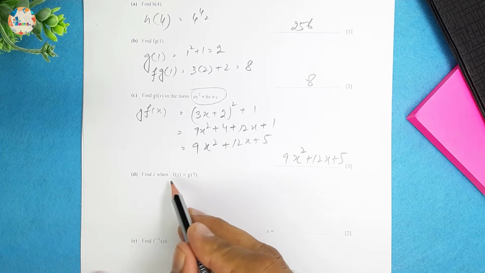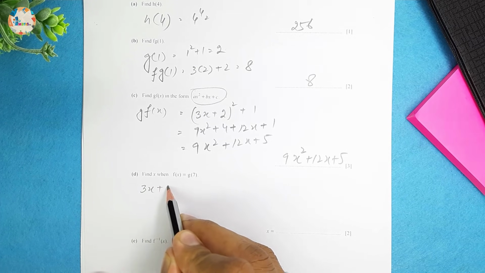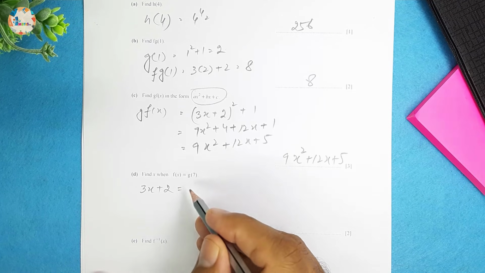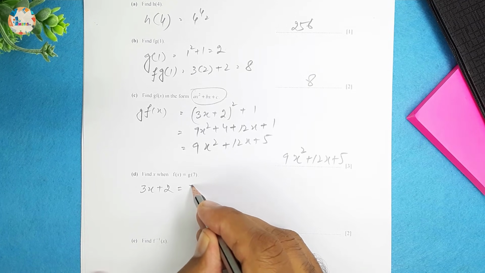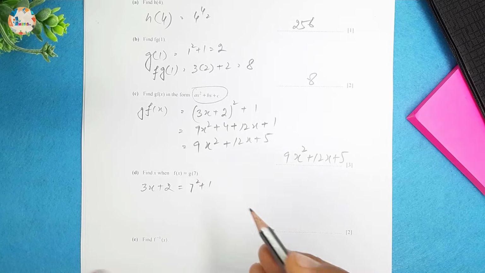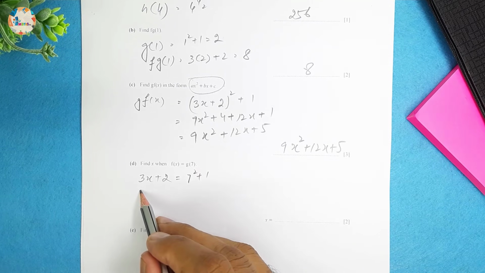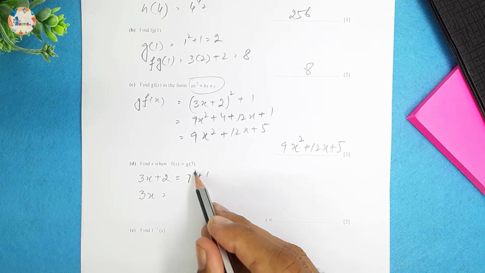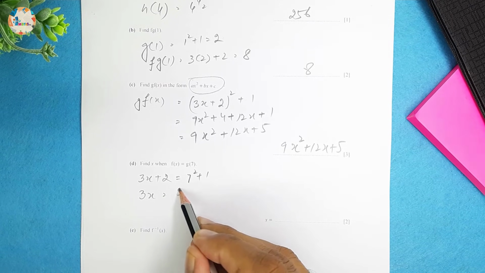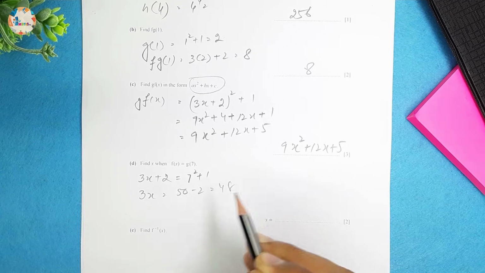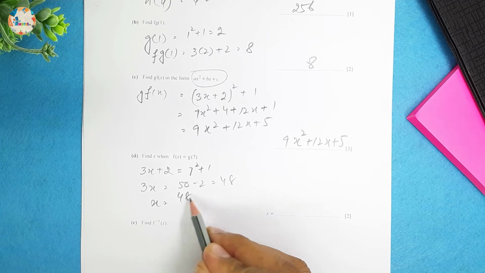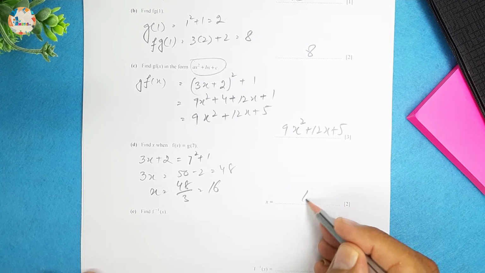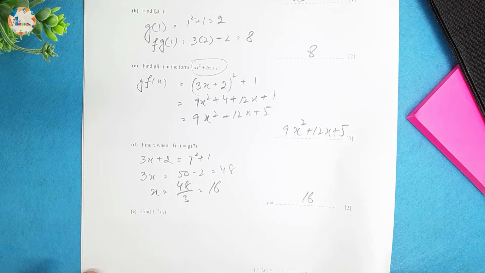So f of x is what? f of x is 3x plus 2, which is provided in the main question, and g of 7 is what? g of 7 will be 7 squared plus 1. So we can shift 2 to the other side: 3x is equal to... This will be 49 plus 1, which is 50. So 50 minus 2 will be 48. So x will be equal to 48 by 3, and this will be equal to 16. So our answer will be 16 over here.